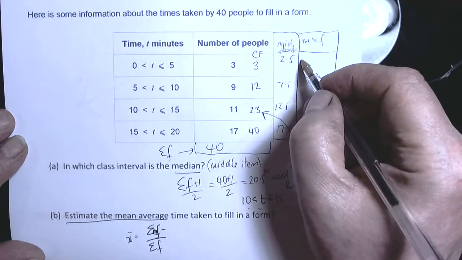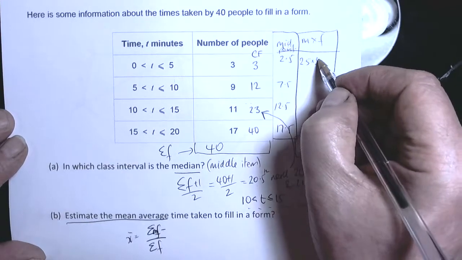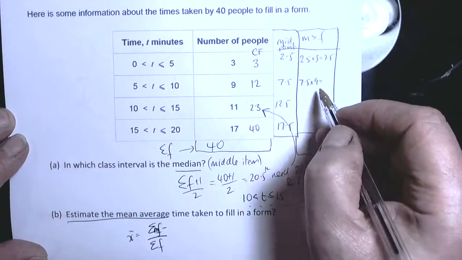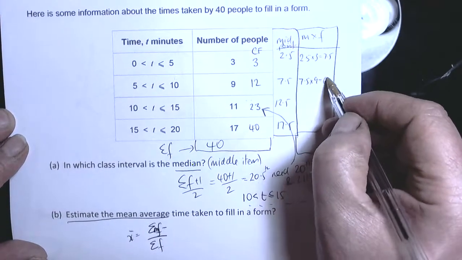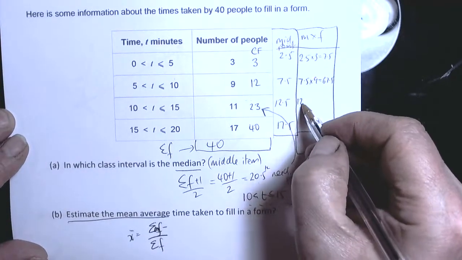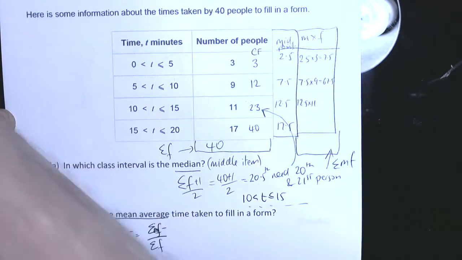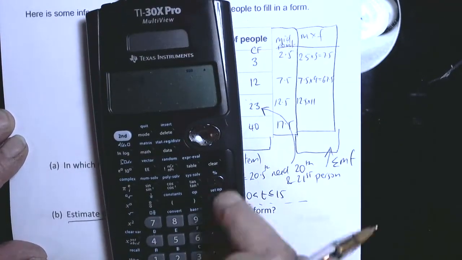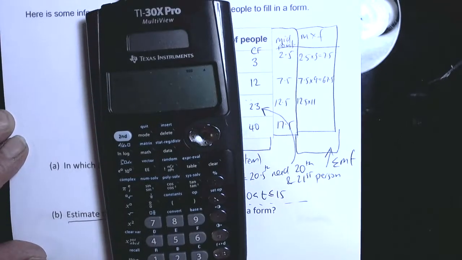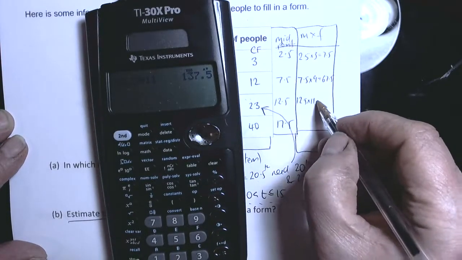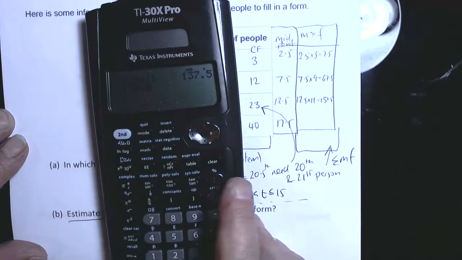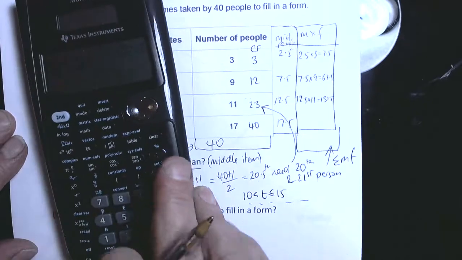So here then we've got to do the midpoint times the frequency, so 7.5, and then 63, 4.5, 67.5, and then we've got to do 12.5 times 11. It was on a calculator paper, this question, so we will use the calculator. So 12.5 times 11, so 137.5, and then we've got 17.5 times 17.